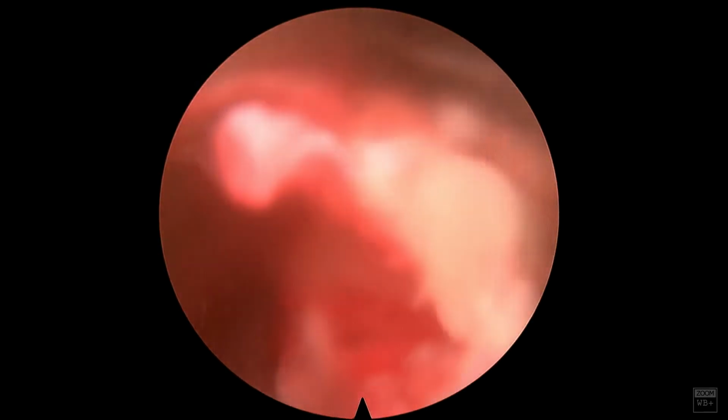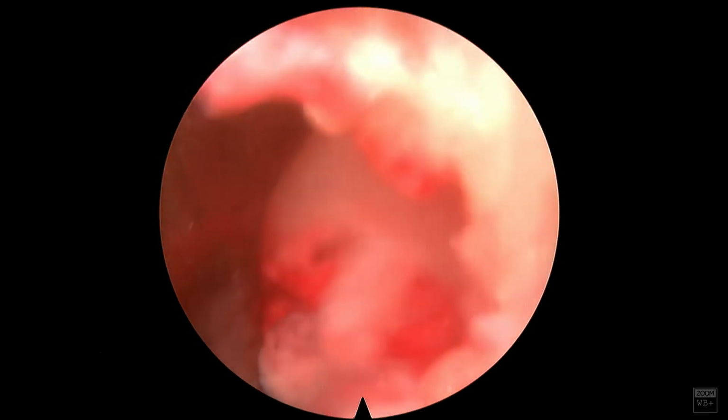You notice the transforaminal disc herniation, a little bit of a far lateral nature to it, a little bit of a high intensity zone into the paracentral region of the L5S1 disc. So I'll kind of go over my initial starting point for endoscopic transforaminal discectomy.